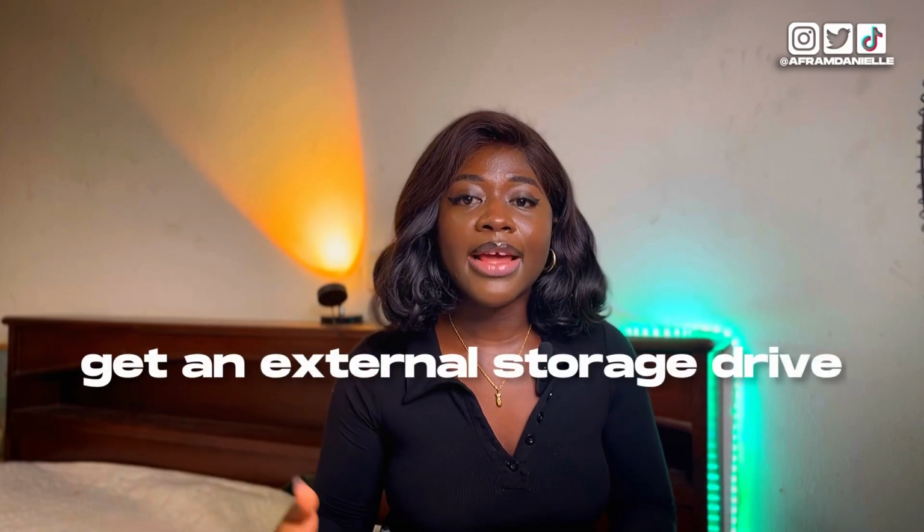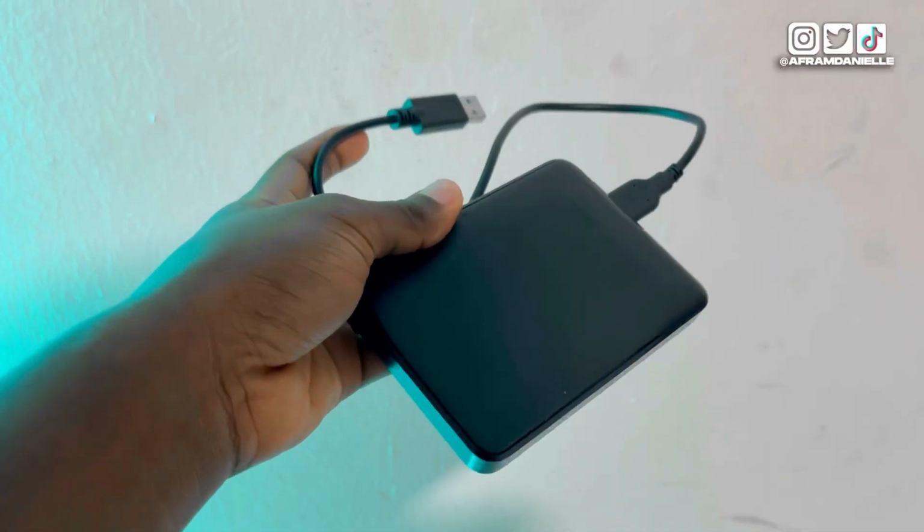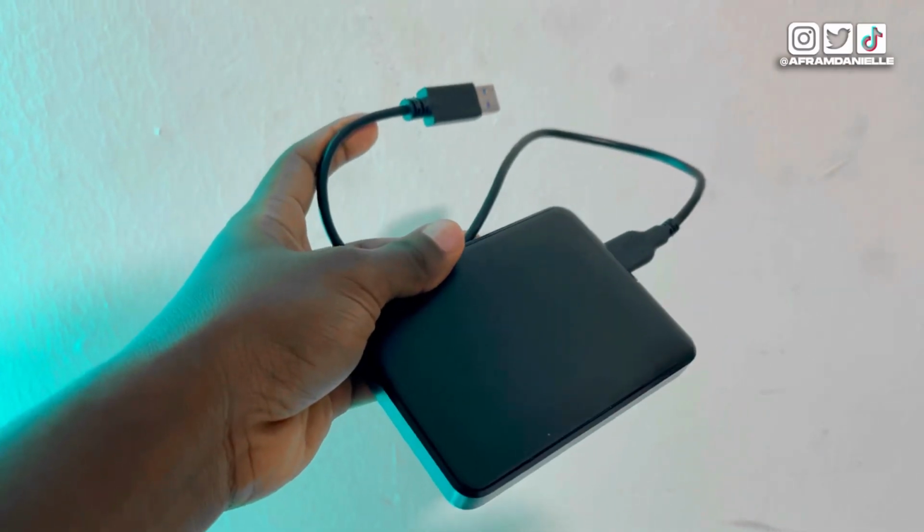Or you can just get yourself an external storage like a hard drive, where you can upload all of the videos that are on your phone, so that you can delete them off your phone and then have more storage. You can upload these videos on that external hard drive and delete them off your phone to make space for the future videos that you'll be shooting as well.